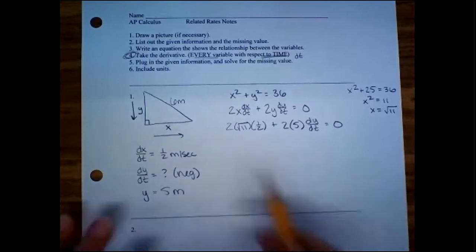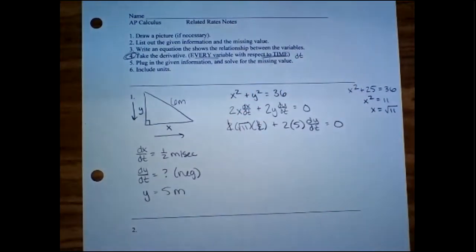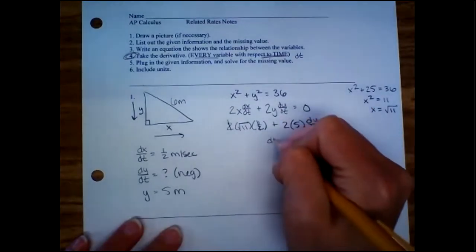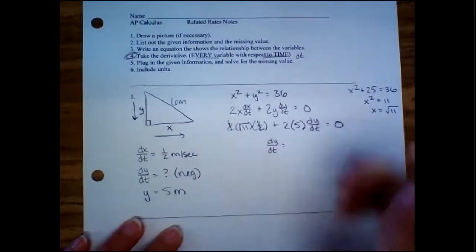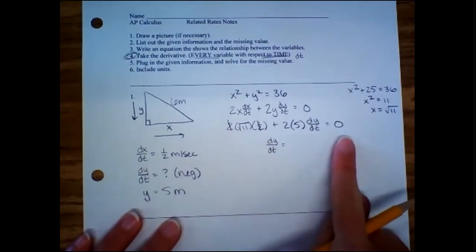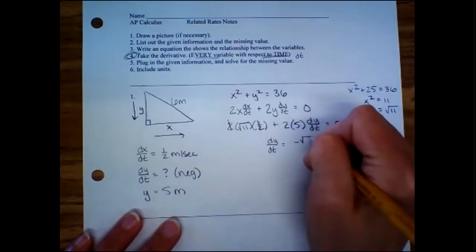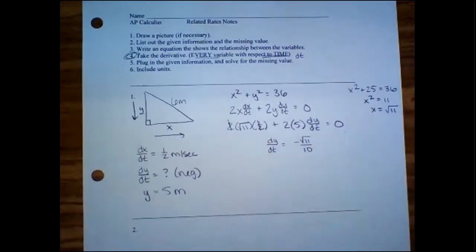All right, the 2 and the 1/2 here are going to cancel. All we have to do is get dy/dt by itself. So what would we do to get dy/dt by itself? Yeah, so we're going to subtract this over. It would be negative square root of 11. And then we would have to divide by 10. 5 times 2 is 10. So negative square root of 11 over 10, which is a great answer.